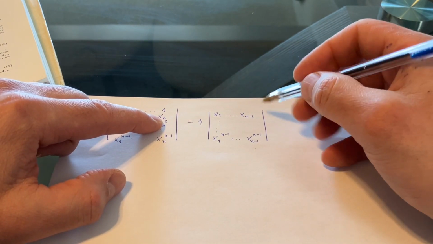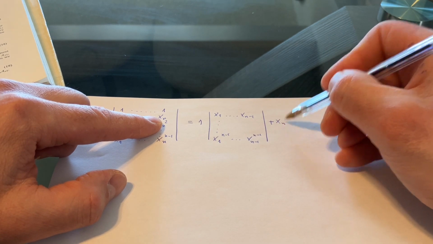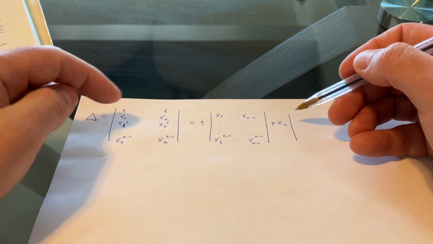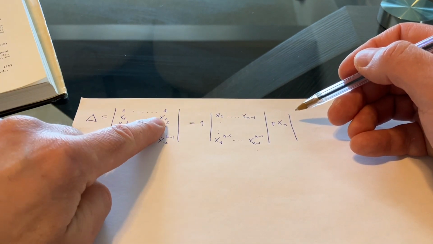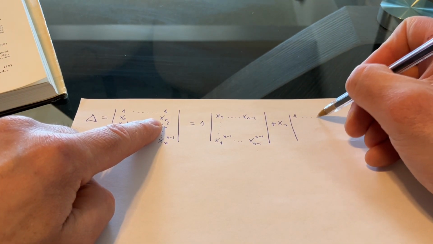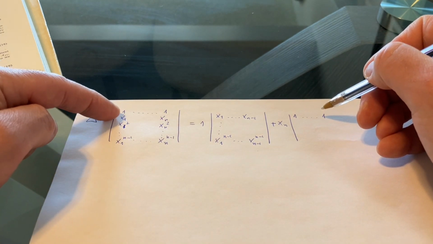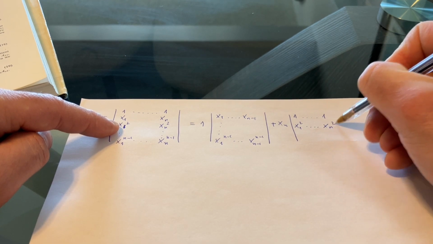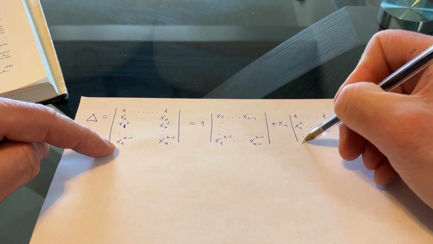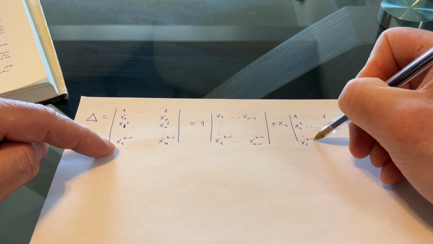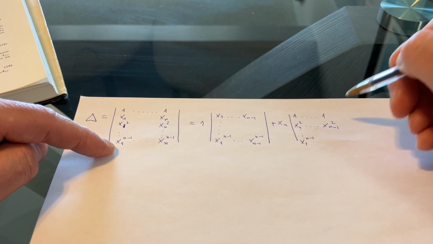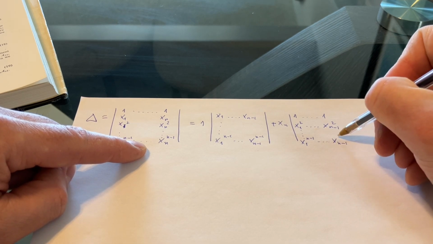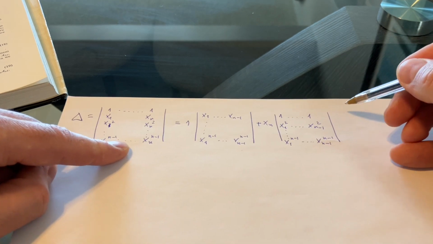Then I'm going to continue with xn down here. I put my finger down there and delete the second row and last column. What do I get? 1, 1, 1 for the first row. Then I'm going to skip the second row, so I get x1 squared, xn minus 1 squared, all the way down to x1 power n minus 1. Sorry, this is xn minus 1 down there, and the last element here will be xn minus 1 power n minus 1.